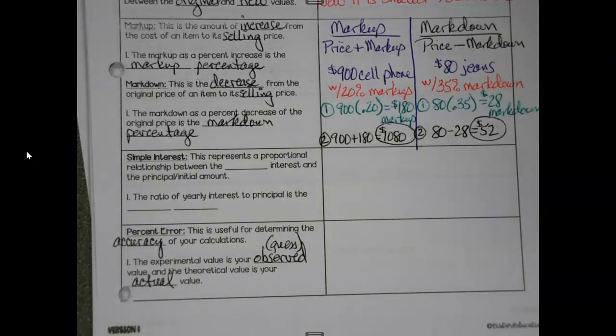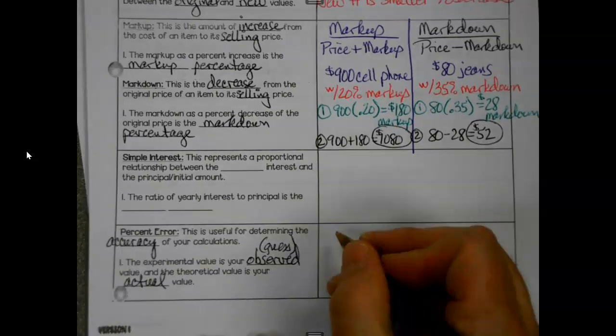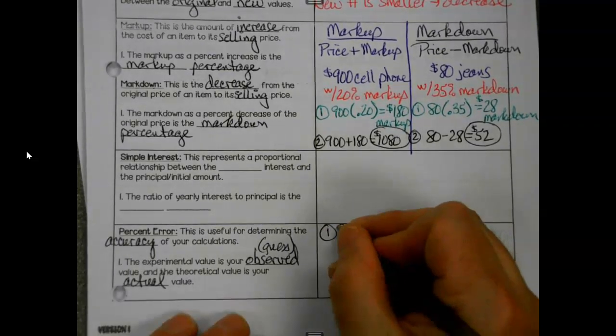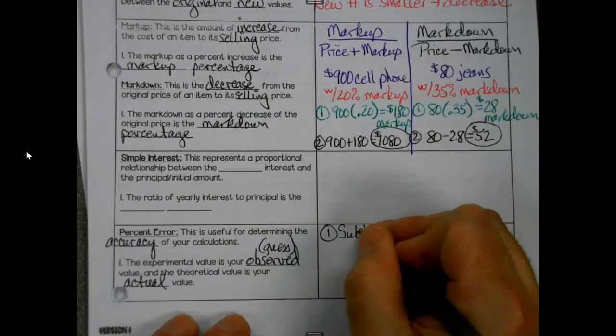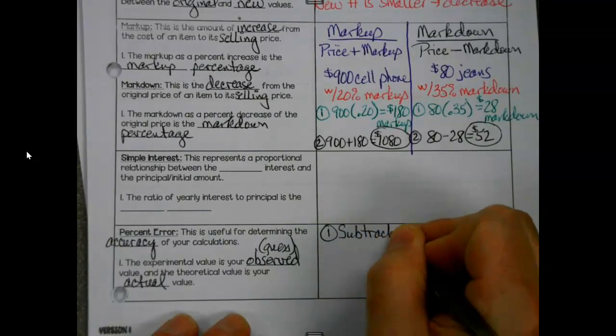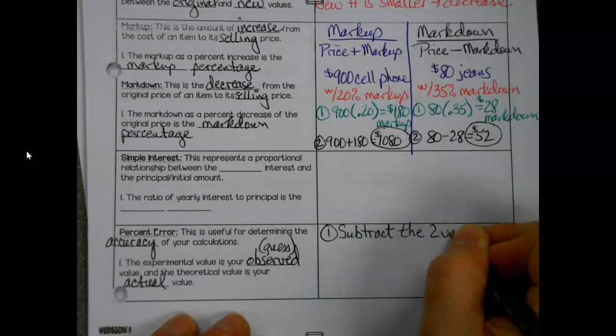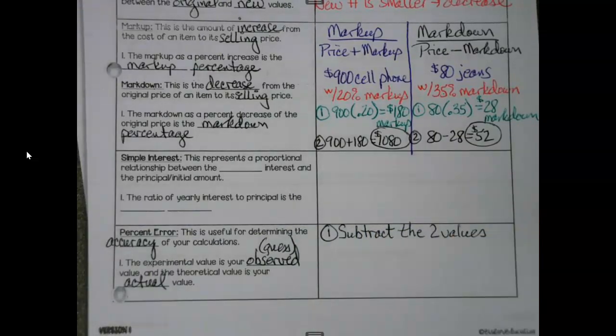We're looking more at another 2-step thing, which we'll put easier verbiage into here. When we want percent error, once again, we're going to subtract the 2 values, kind of like we did in percent change.